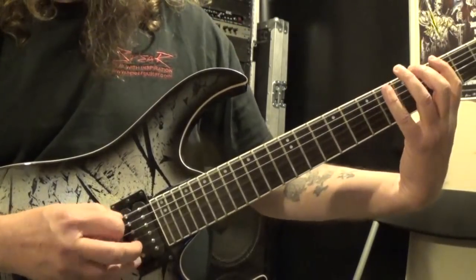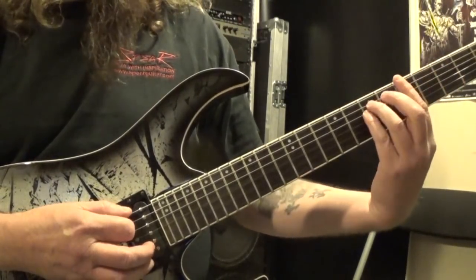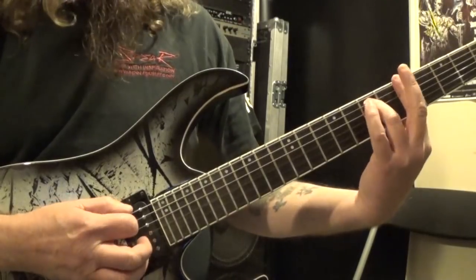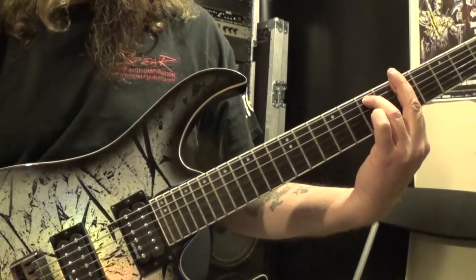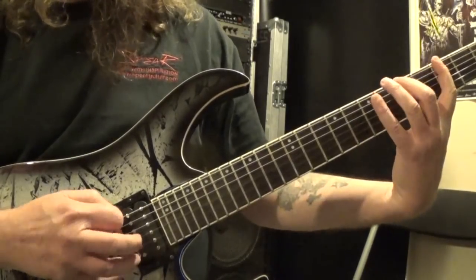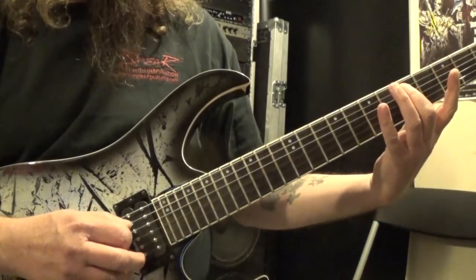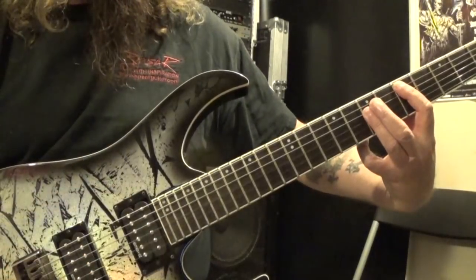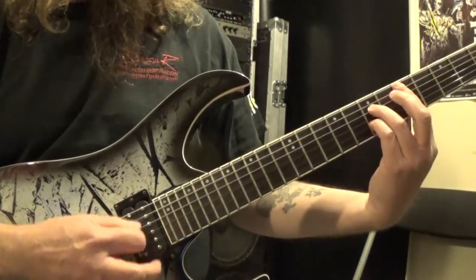Then our 2 chord, 1, 2, will either be A minor or A minor 7. And our 5 chord, 1, 2, 3, 4, 5, will either be D major or D dominant 7.